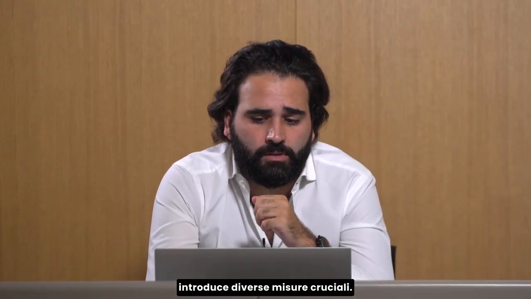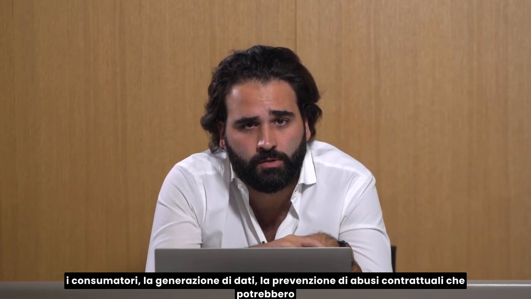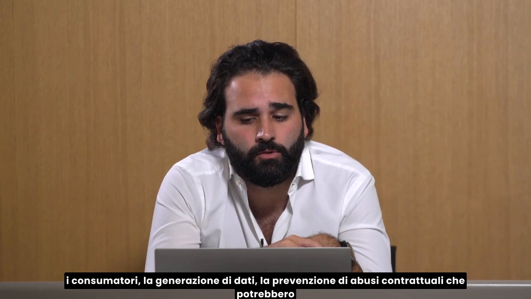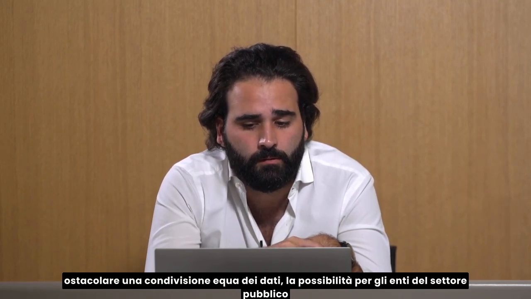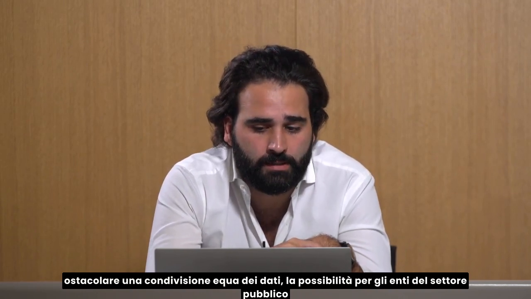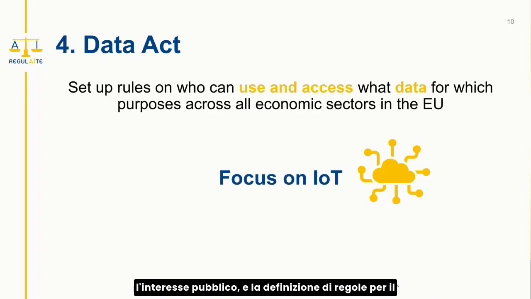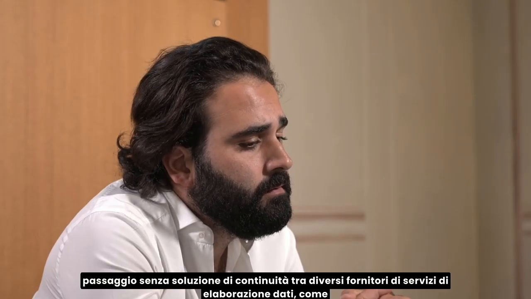The Act introduces several crucial measures. These include increasing legal certainty for companies and consumers generating data, preventing contractual abuses that could hinder fair data sharing, allowing public sector bodies access to privately held data, sometimes necessary for the public interest, and setting rules for seamless switching between different data processing service providers, such as cloud services. It's a big thing in the Act.